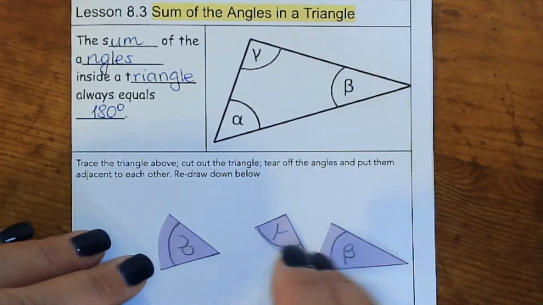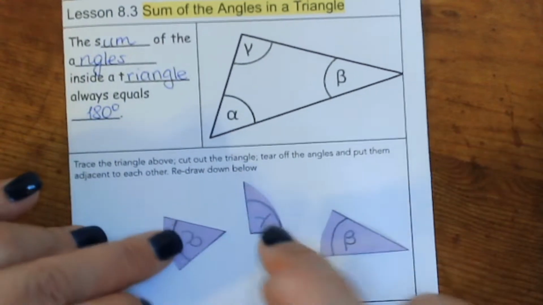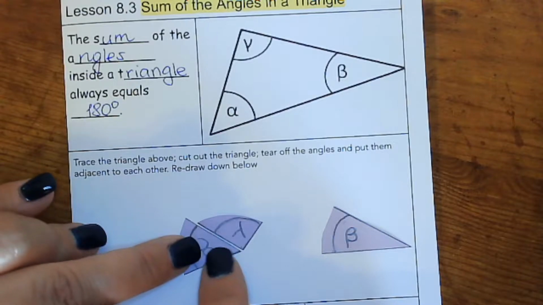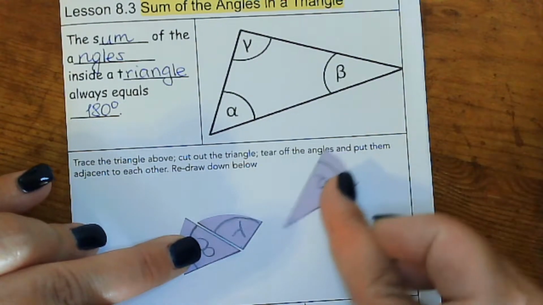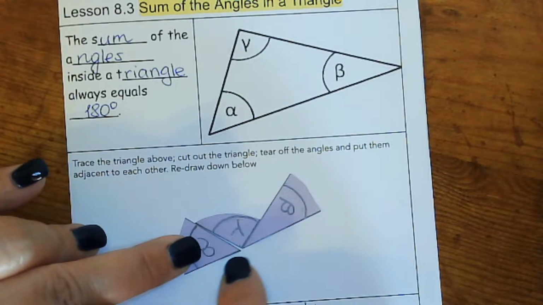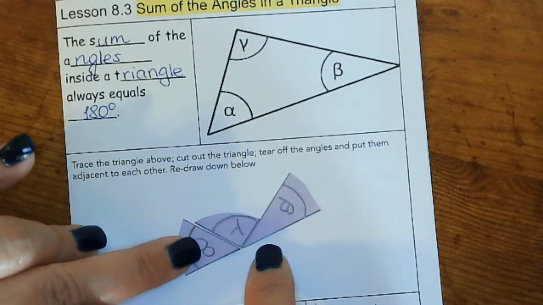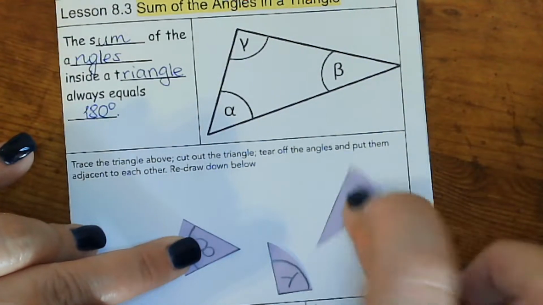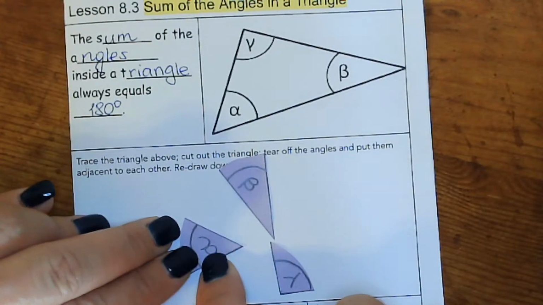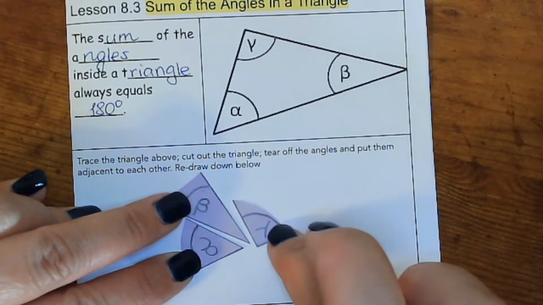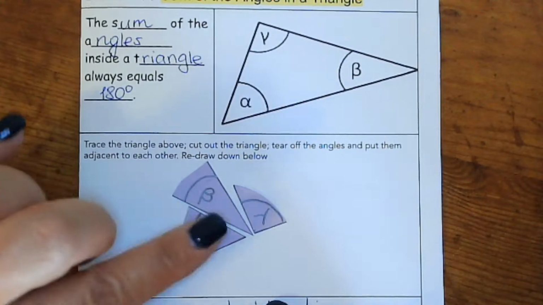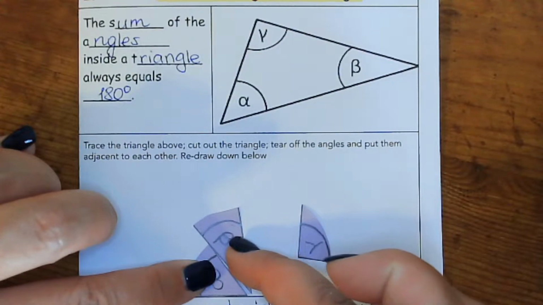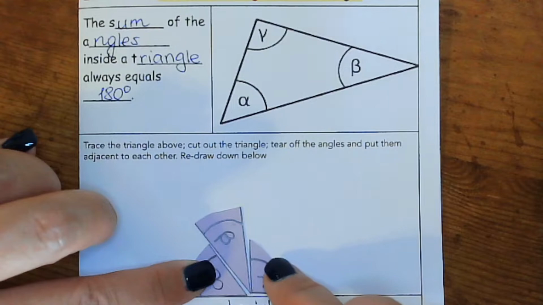And then what you do is put them side by side, connecting that vertex and connecting those angles. And what we see is a straight line shaping up. And that is 180 degrees, which is a straight angle. Or I can even put them in order: alpha, beta, gamma. And here I'll use this straight line to line it up so you can see that everything is going to line up perfectly.